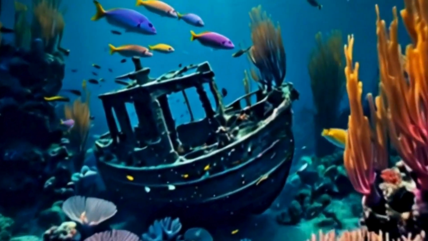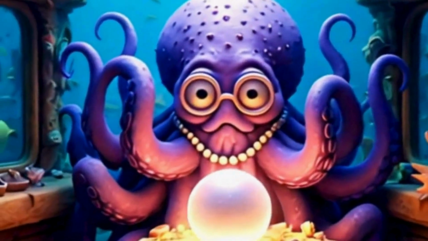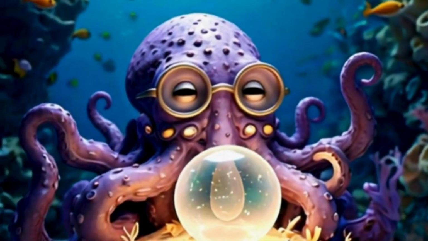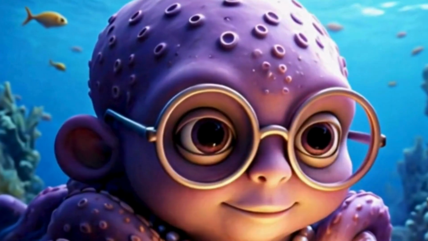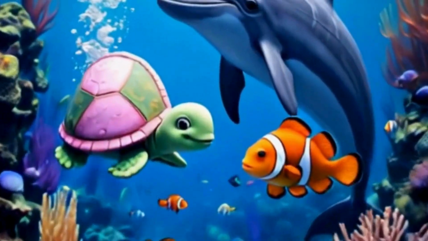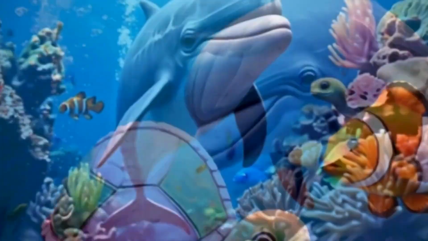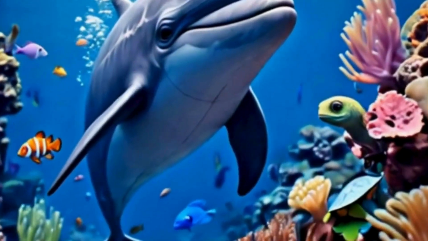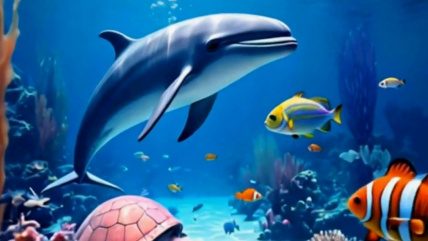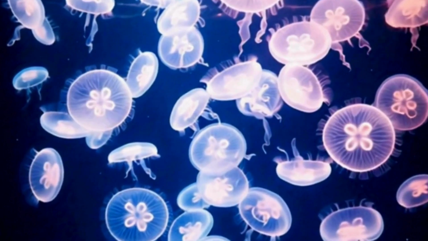One morning, Professor Octavia arrived with a glowing pearl. "This is the Pearl of Wonders," she said. "It holds magical challenges that will test your teamwork and creativity. Who's ready to try?" Captain Starfish raised his arm. Arm. Five arms in the air. "We're ready, Professor," he said, and all the students cheered.